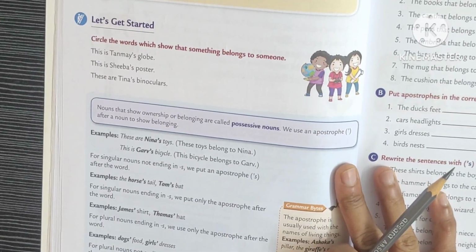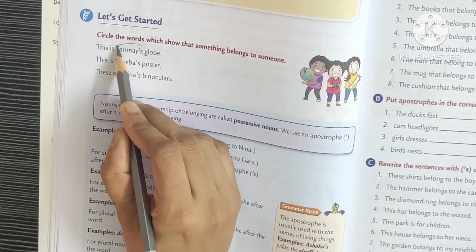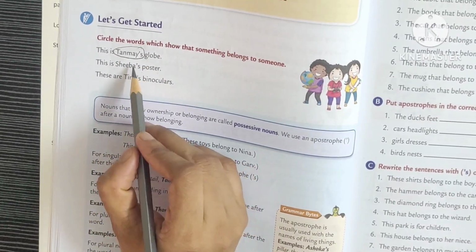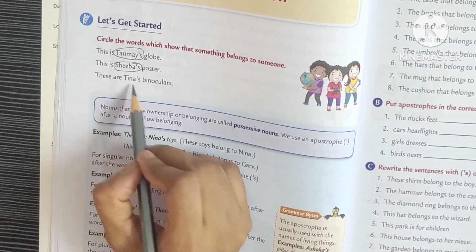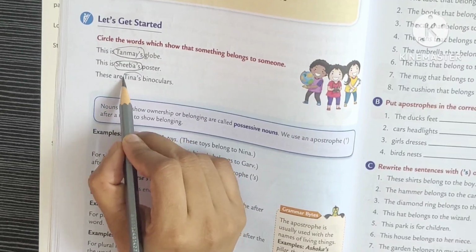Circle the words which show that something belongs to someone. This is Tanmai's globe. This is Sheba's poster. Sheba's. These are Tina's binoculars. Tina's.